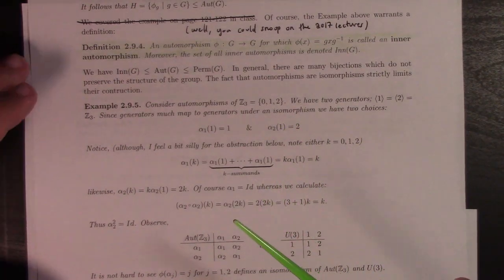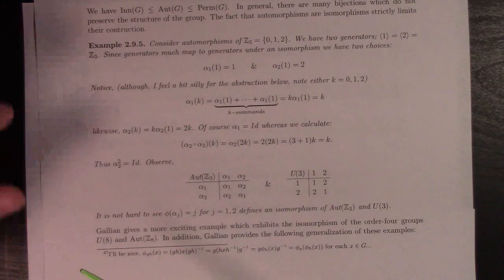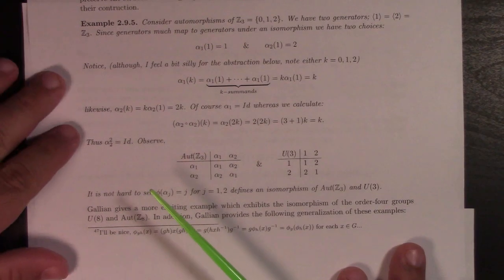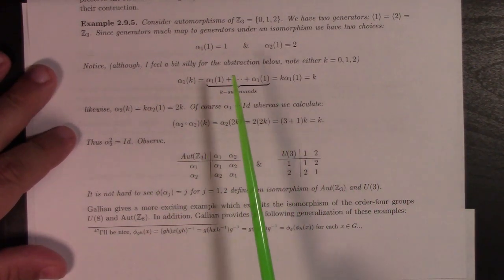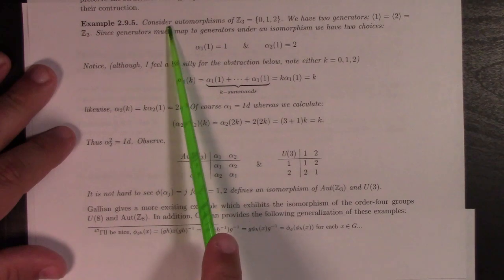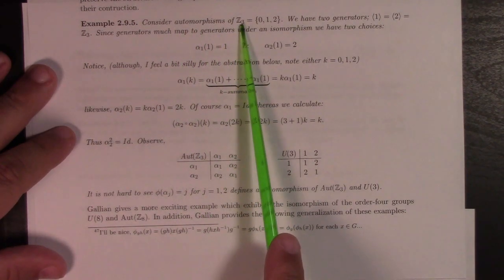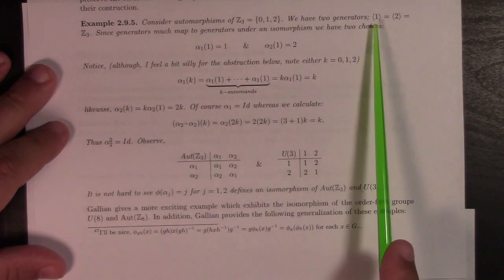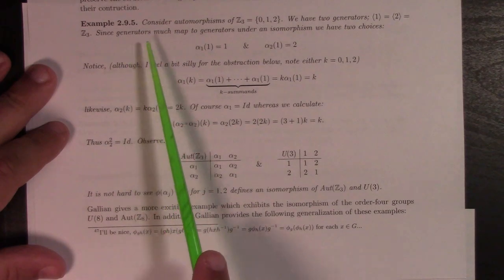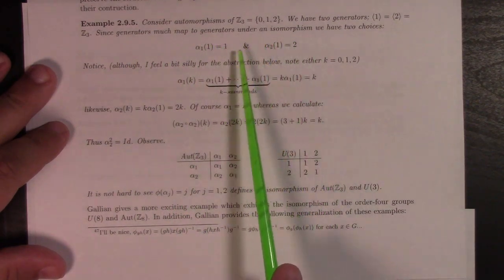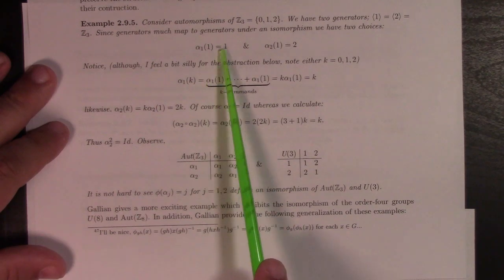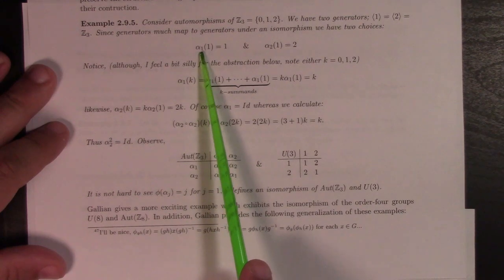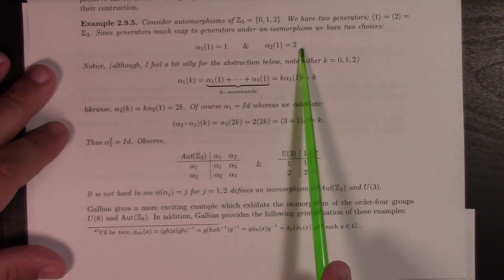Now, this example 2.95 I was selling to you as a nice starting point to understand your homework, which is to prove the theorem on the next page. Essentially, this is to understand what the automorphisms of Z3 are, which is the set 0, 1, 2. If you look at Z3, we have generators 1 and 2, and remember that isomorphisms must map generators to generators. So we can either send 1 to 1, or we can send it to 2. I'm suggesting that alpha sub 1 is the map that sends 1 to 1, and alpha sub 2 is the map that sends 1 to 2.